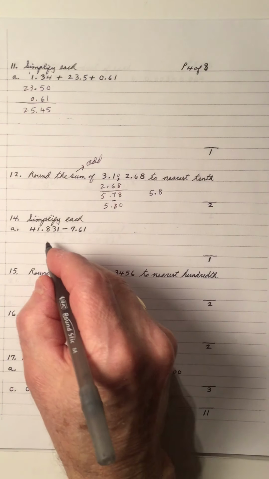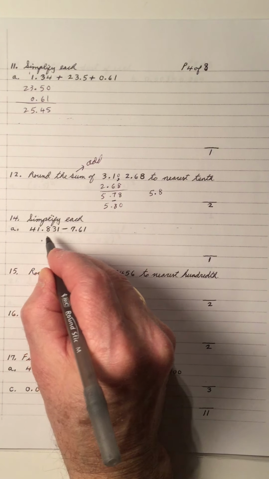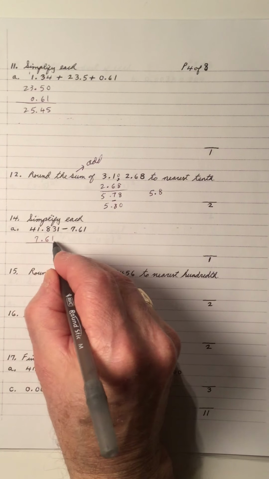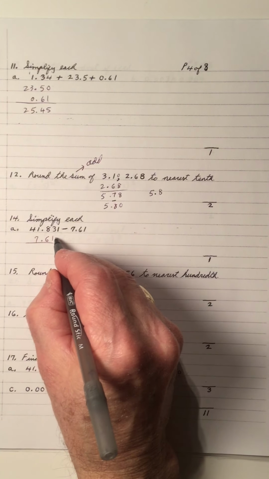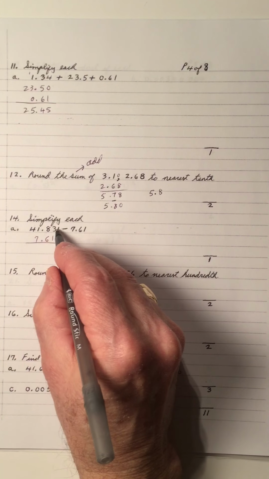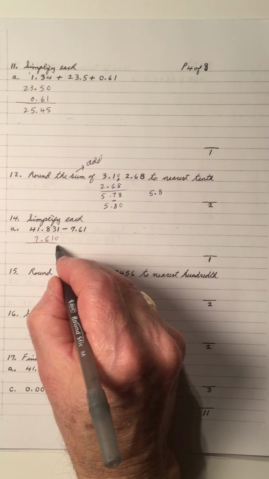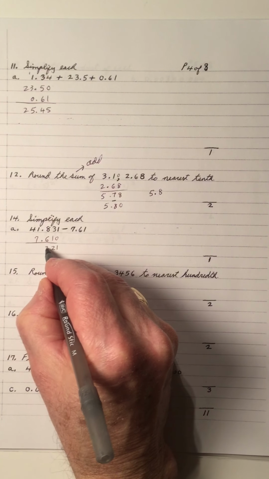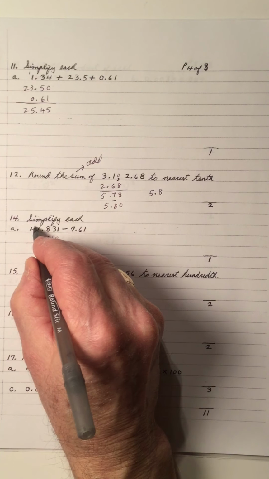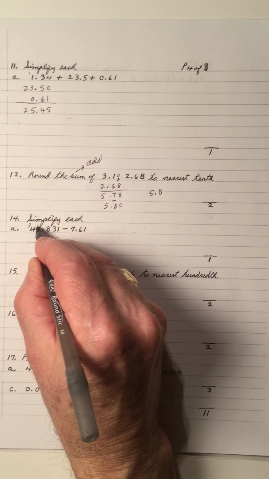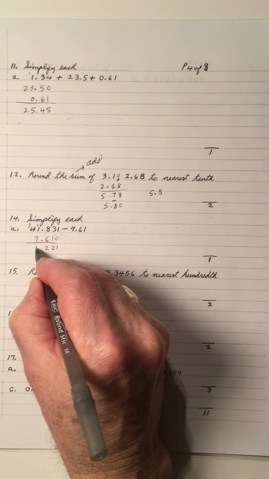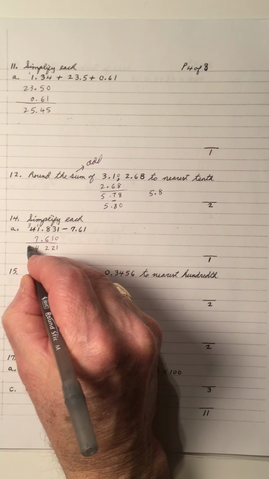Simplify. I have to subtract. When you're subtracting, you have to line up your decimals. So that's a 7 there, 6 there, 1 there, and put a 0 in there. So 1 subtract 0 is 1. 3 subtract 1 is 2. 8 subtract 6 is 2. And we can't subtract, so that becomes a 3. That becomes 11. 11 subtract 4 is 7. 11 subtract 7 is 4.